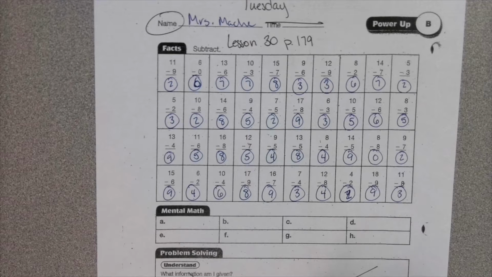Count by fives from 5 to 100 and back down. 5, 10, 15, 20, 25, 30, 35, 40, 45, 50, 55, 60, 65, 70, 75, 80, 85, 90, 95, 100. Then go back down. 100, 95, 90, 85, 80, 75, 70, 65, 60, 55, 50, 45, 40, 35, 30, 25, 20, 15, 10, 5.